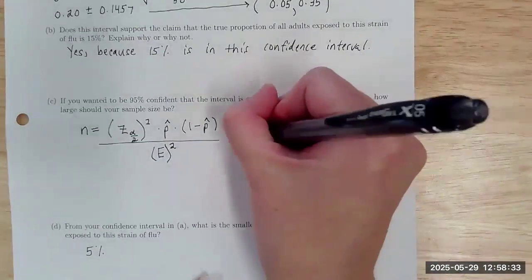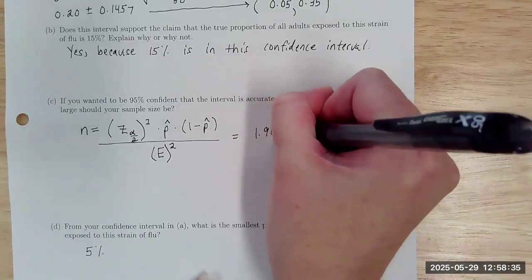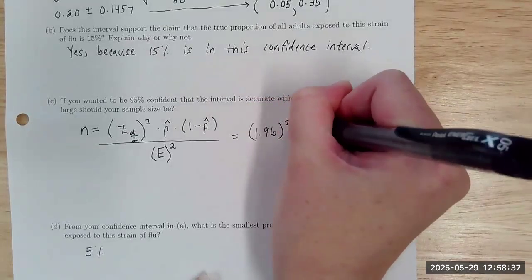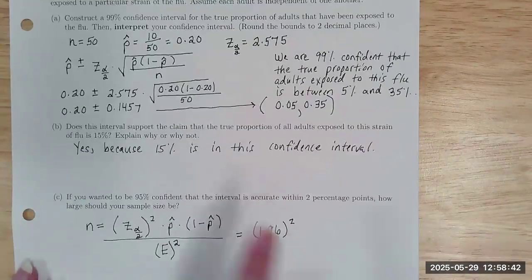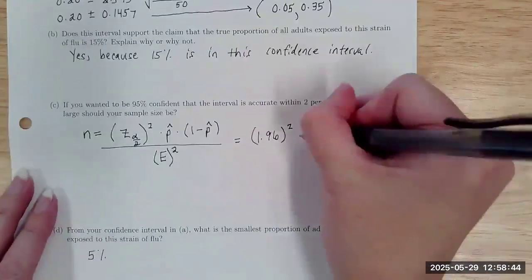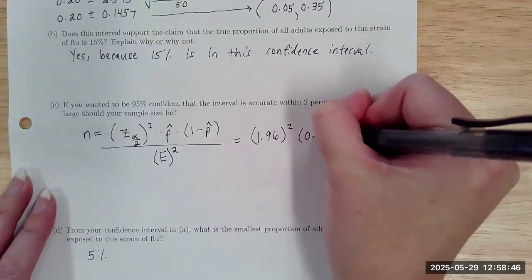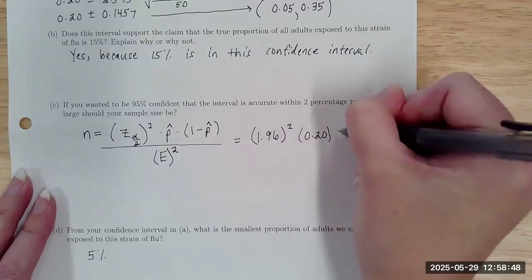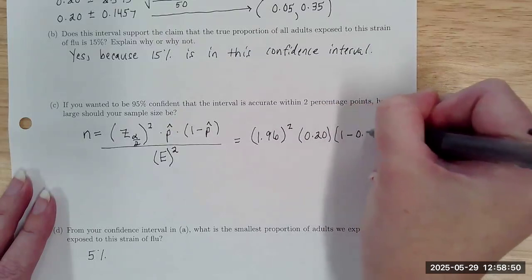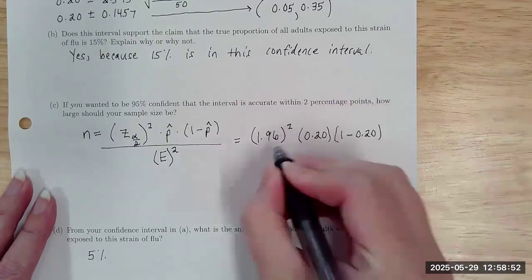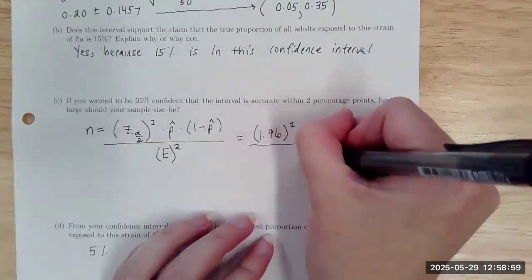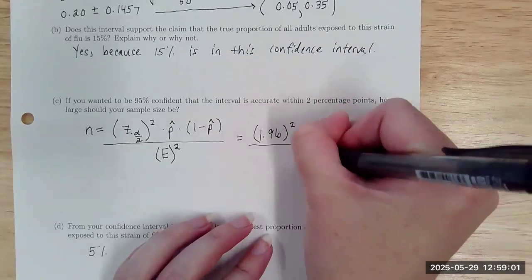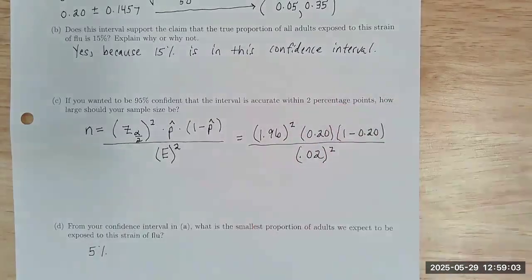So I'm going to use 1.96 and we got to square that number. The p hat we said is 0.20, times 1 minus 0.20. And then in the bottom, this is where Jen made the mistake. I put 2 squared down there. That's not 2% though. I need to put 0.02 and square it, and then we'll get the right number.